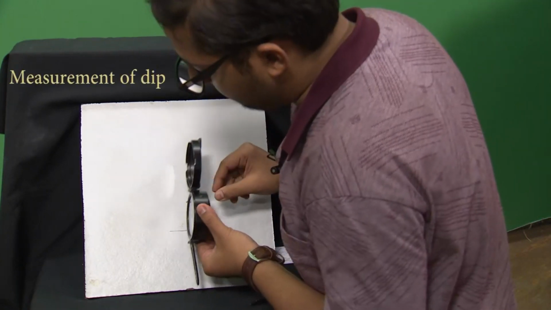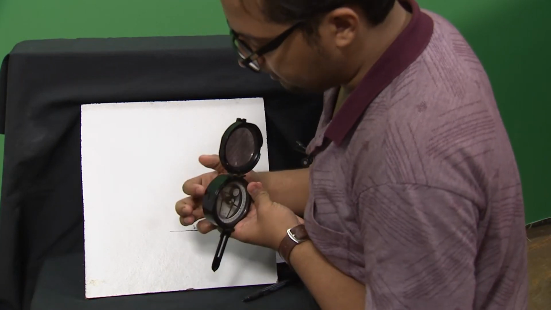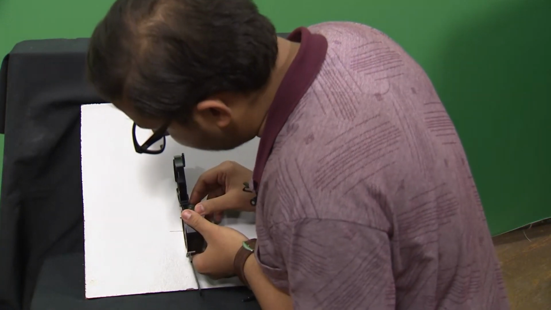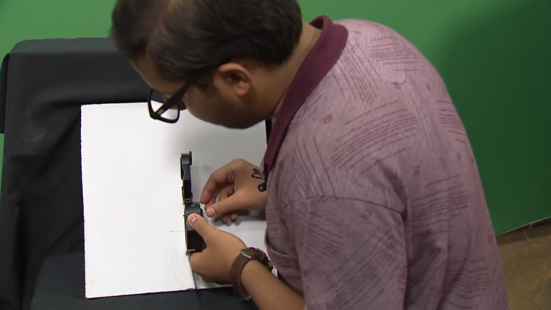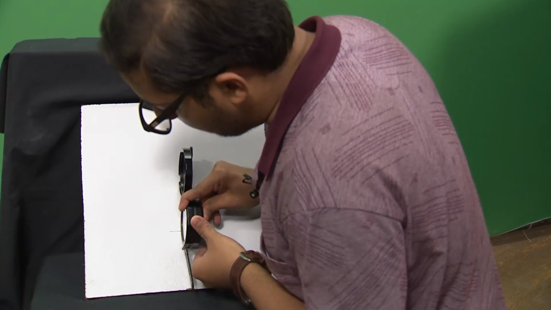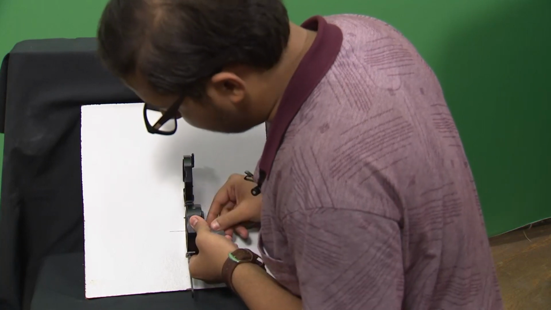Now we place the compass perpendicular to the previous position, so that this plane is perpendicular to this line. When we ensure the plane is perpendicular to this line, the pointed arm will point towards the down dip direction of this bed.